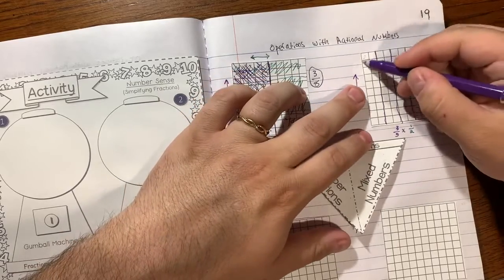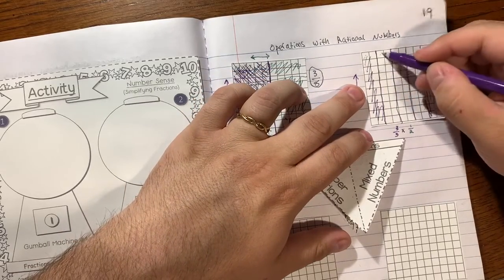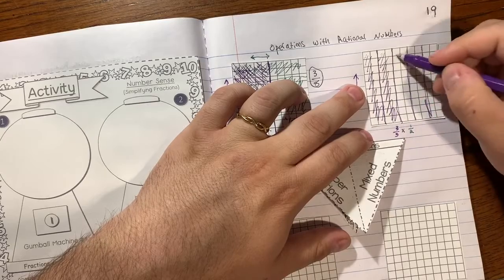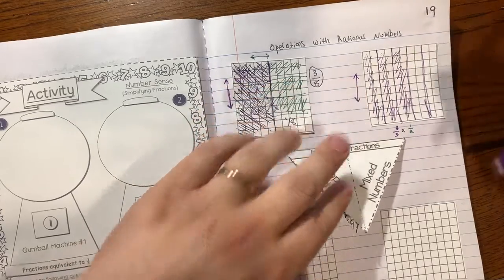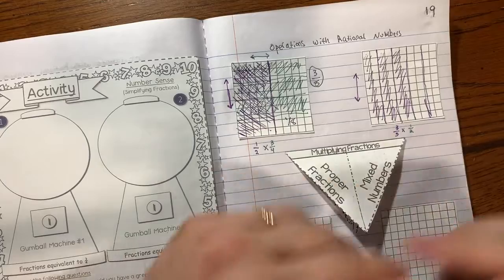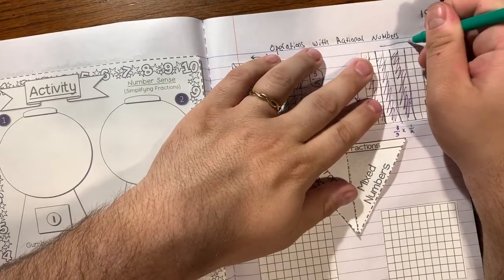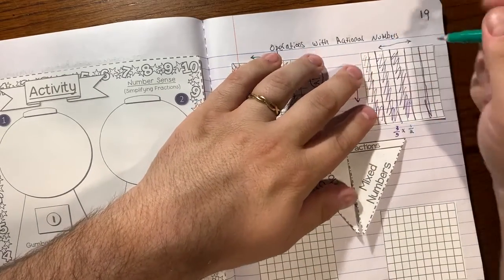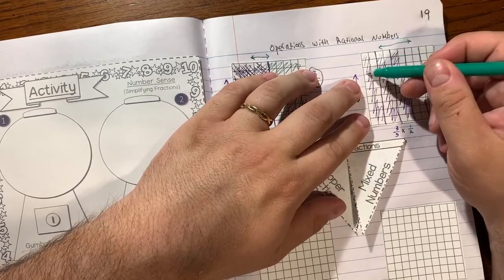And I'm going to shade in 3 of them. So 1, 2, 3. And I'm multiplying that by 1/2. And that shading goes the other direction.